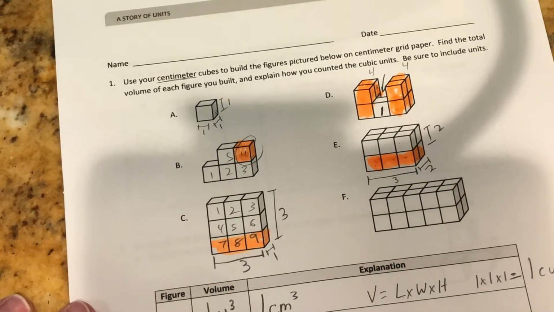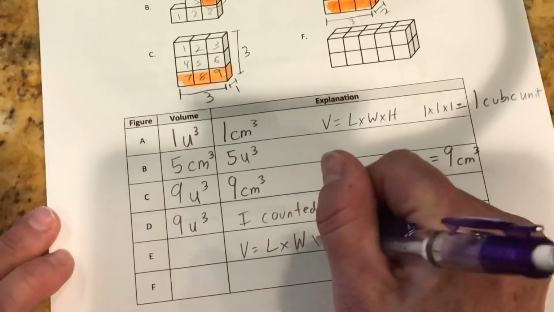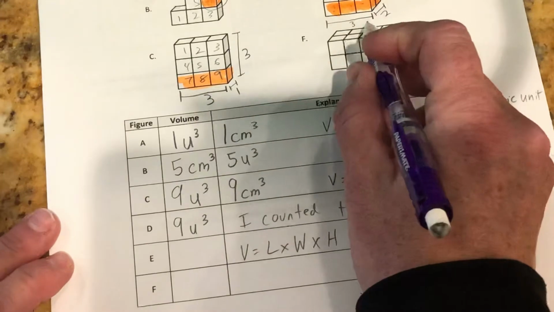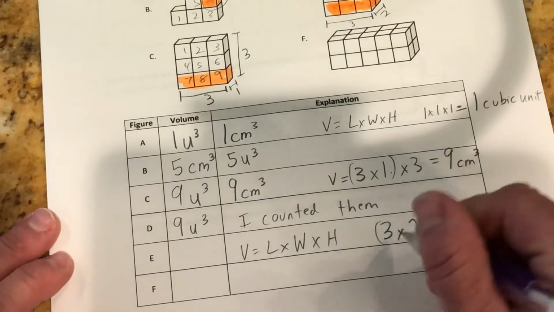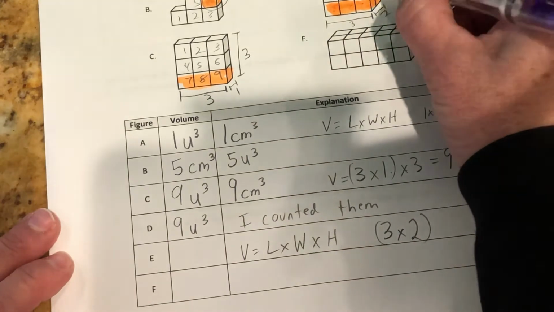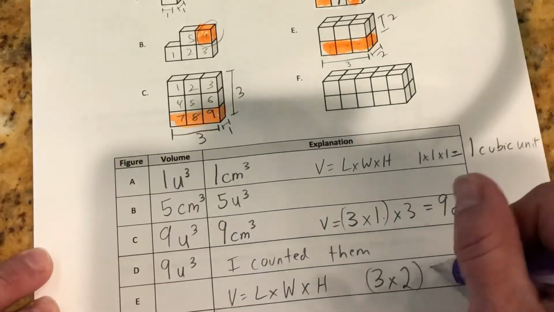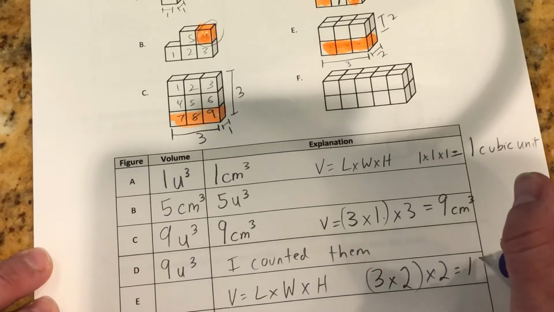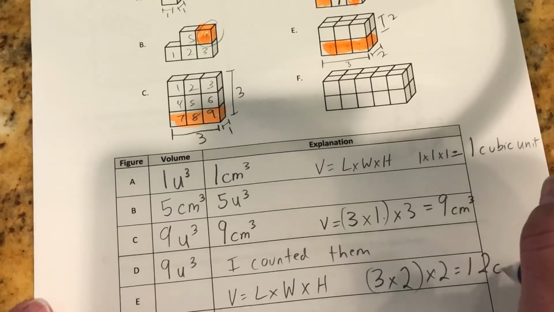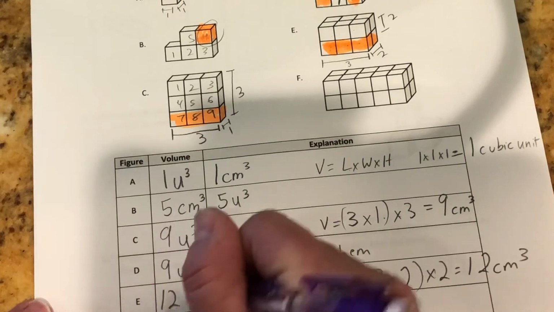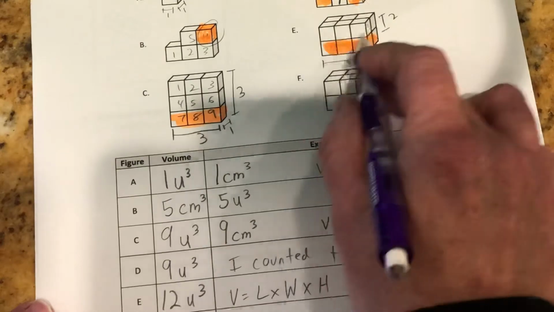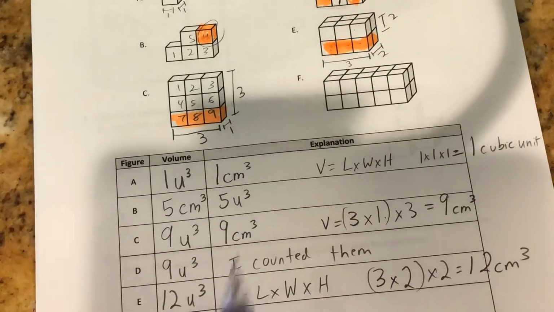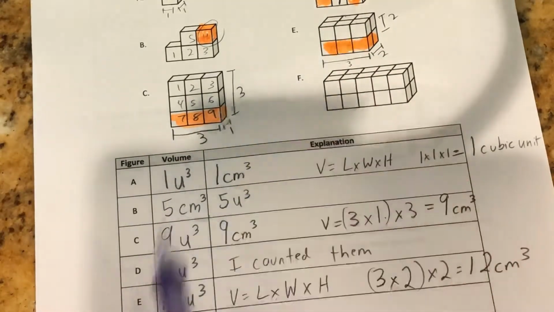So if you did volume equals length times width times height, length would be 3, width right here would be 2, that would equal 6, and then the height right here, how tall is it? It would be 2. So 6 times 2 would be 12 centimeters cubed, or 12 units cubed, because you counted up 6 cubes on the bottom and 6 cubes on the top. It's easy to see the 6 cubes on the top, you just can't see the ones on the bottom that are behind these guys right here.